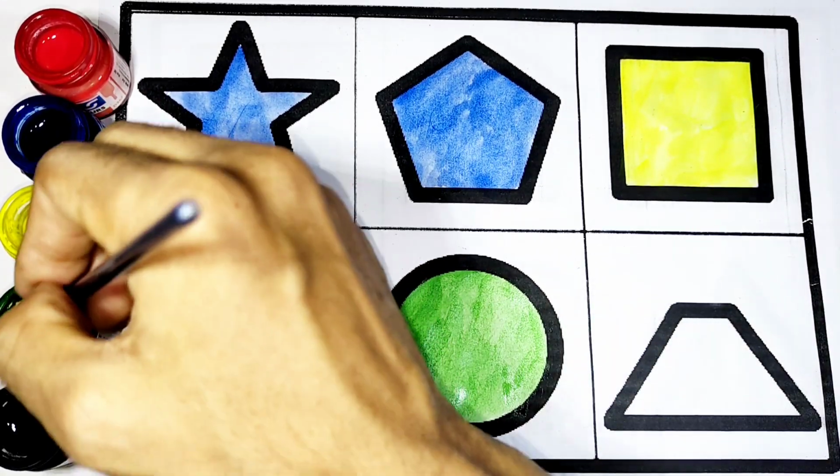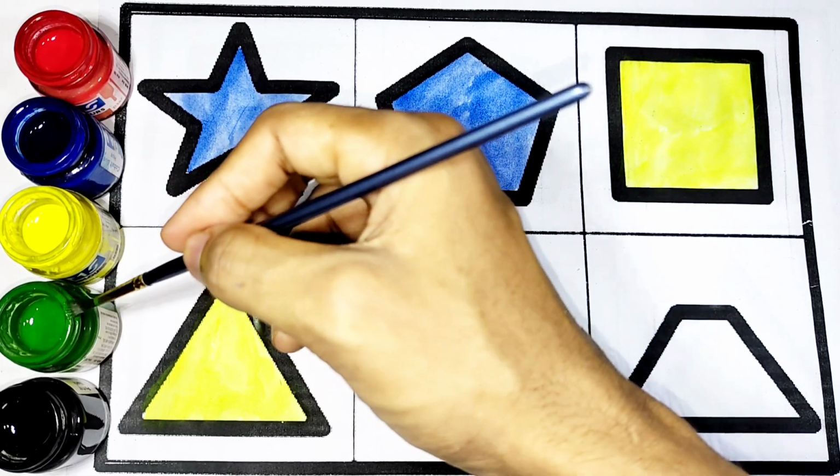The last one is trapezoid. The shape of trapezoid, we are again using green color.